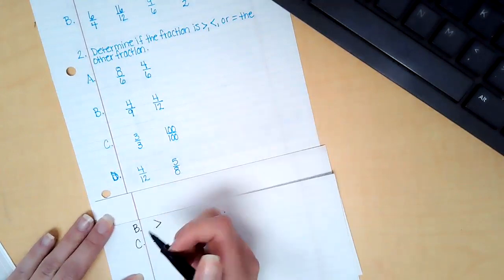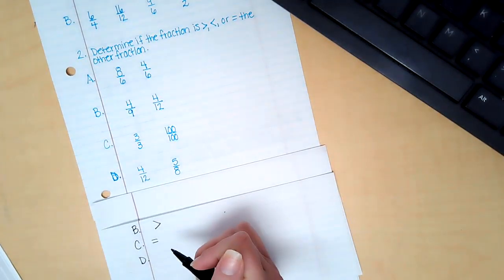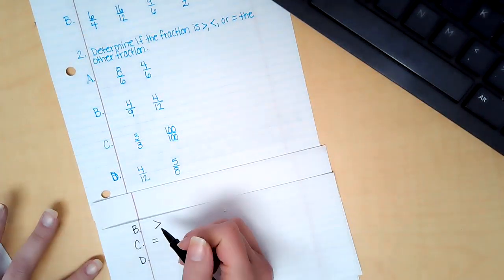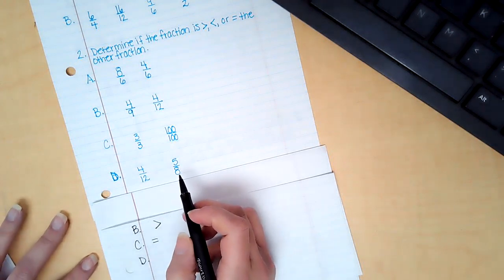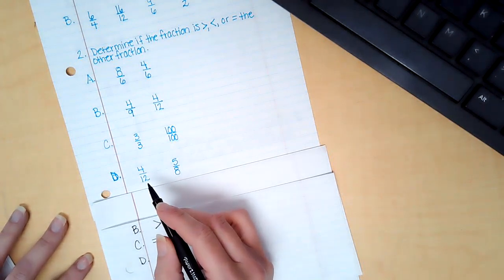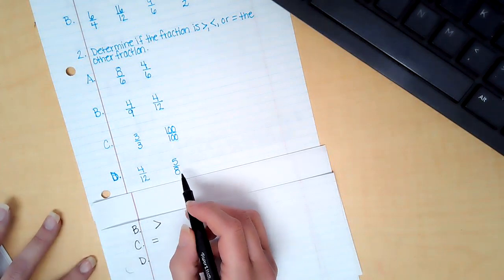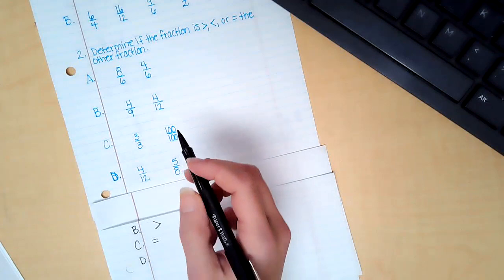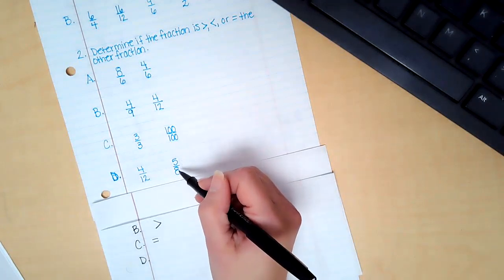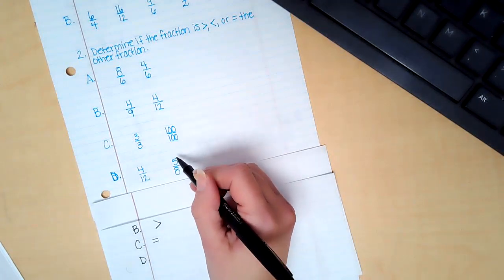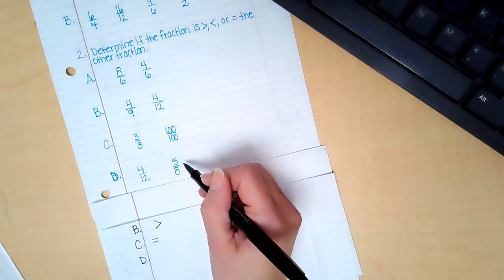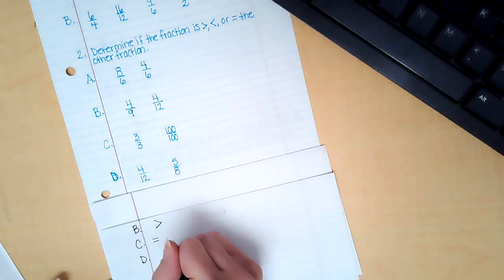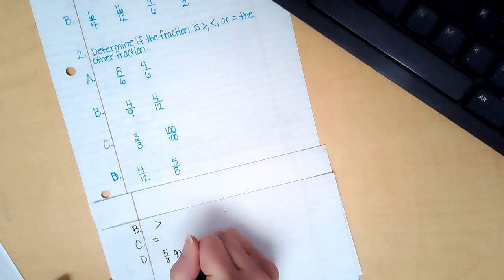Okay, let's look at D. Okay, D is 4/12 and 5/8. So on this one, we can reason a little bit. Well, I know that if I'm looking at a fraction, if I want to know if it's bigger than half, like 5/8, half of 8 would be 4. So I know that 5/8 is bigger than 1/2, right? So 5/8 is greater than 1/2.